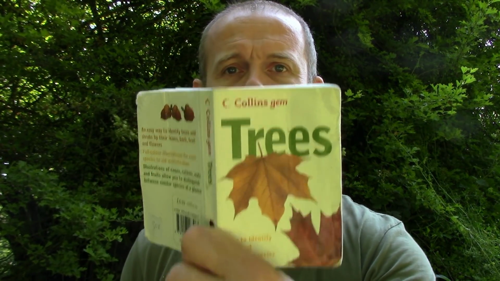And now I find myself stood in front of what I believe is a hawthorn tree or a shrub or a bush. It depends what book you read, I suppose. It is a hawthorn. I've identified it using a number of books, but this is the one I've got in my hand at the moment.